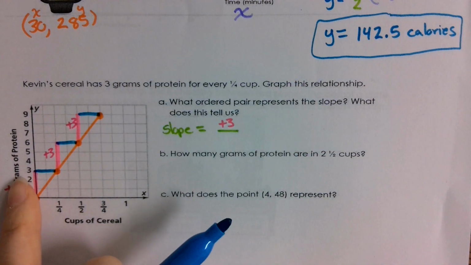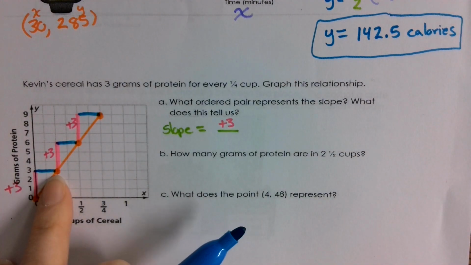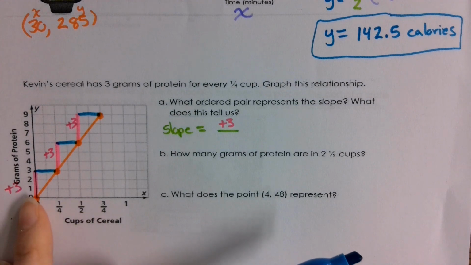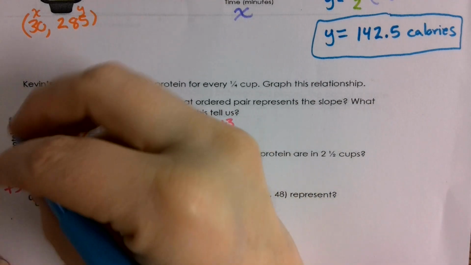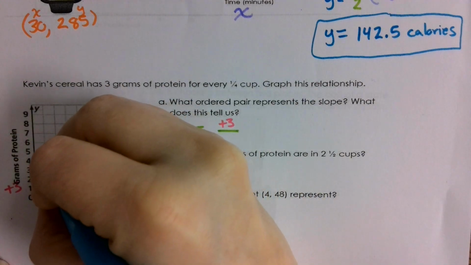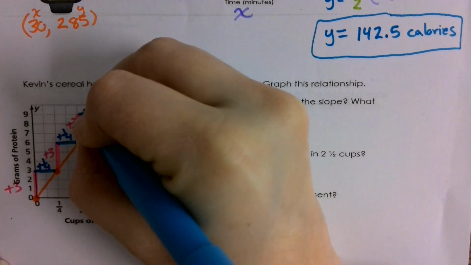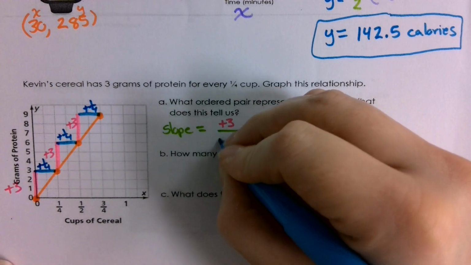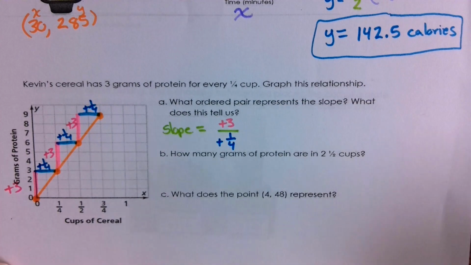I'm going from 0 to how much? 1/4. You counted boxes, Juju. Don't count boxes. We went 1/4. Then we went from 1/4 to a half. Then we went from a half to 3/4. So each time that we move, we're moving by 1/4. So it's positive 3 over a positive 1/4.